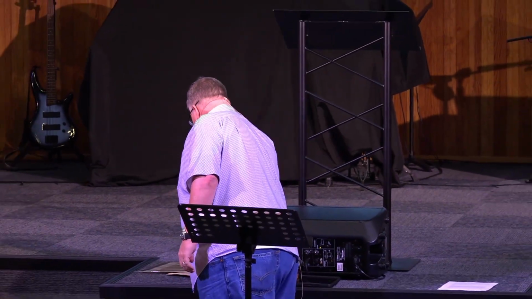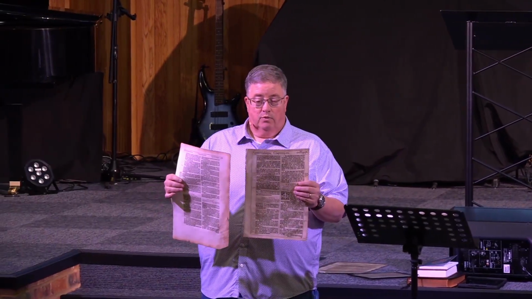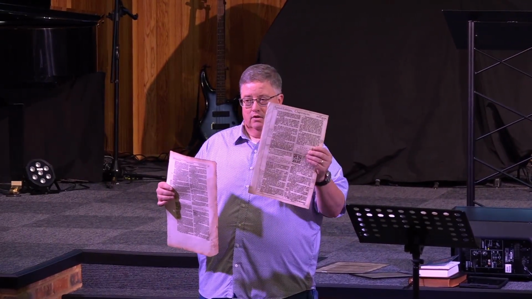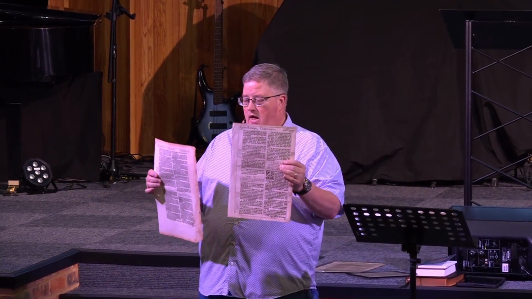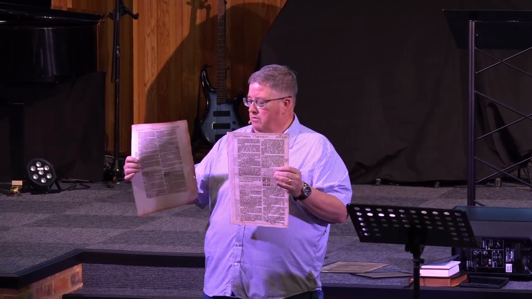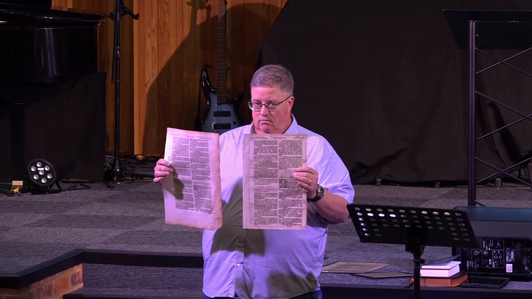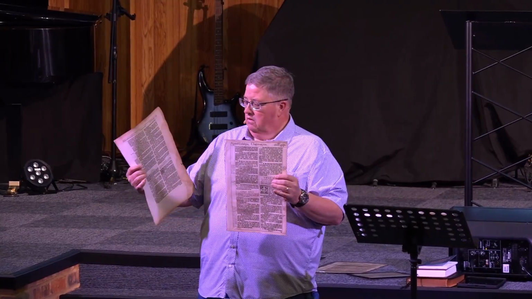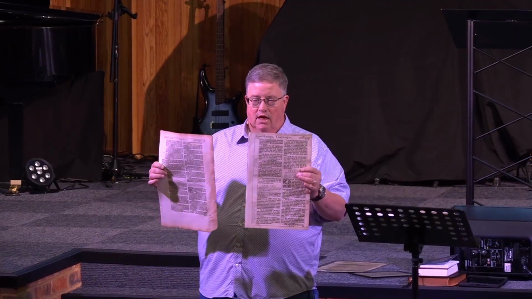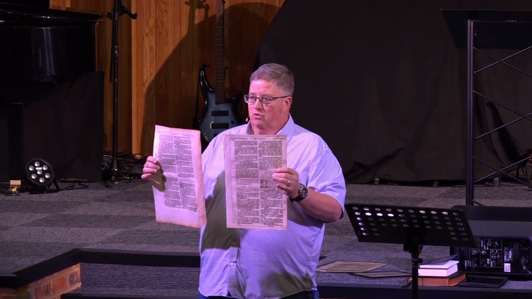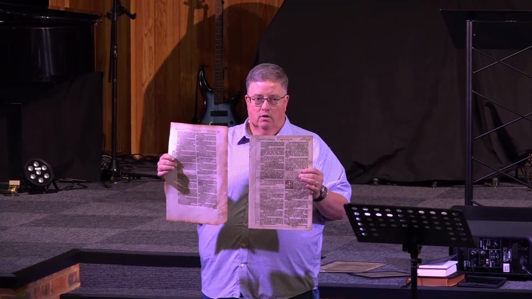Also, I'm going to pass around these two pages together on purpose, because as we go through this, you'll see this is a page from a 1611 King James Bible, and this is a page from, I can't remember the year, this is from the Bishop's Bible. The King James translation, as we'll see, is a revision of the Bishop's Bible.